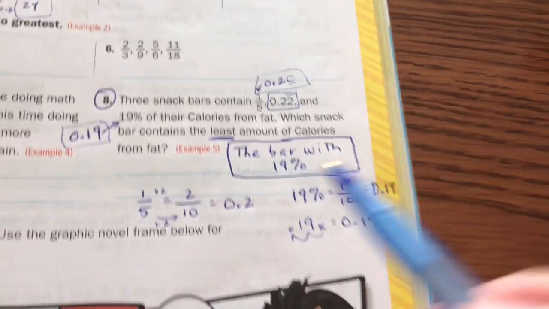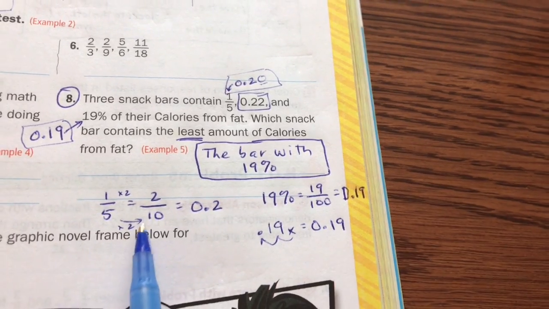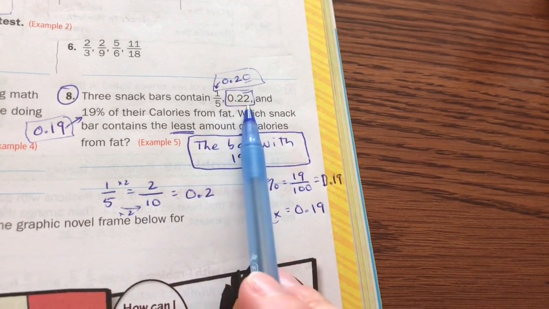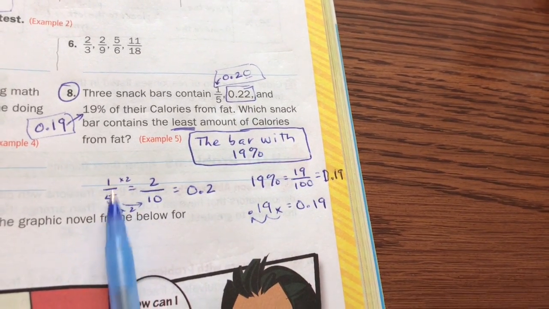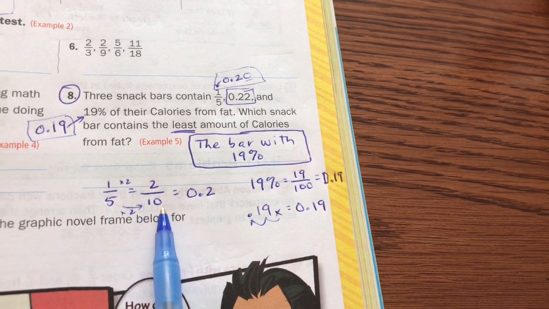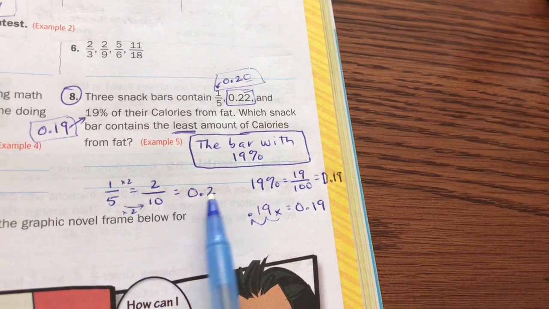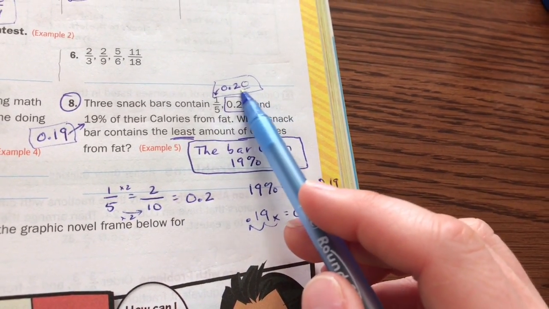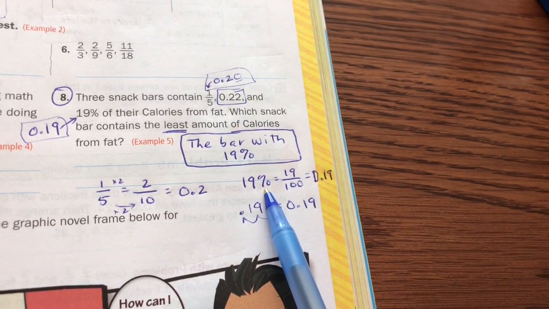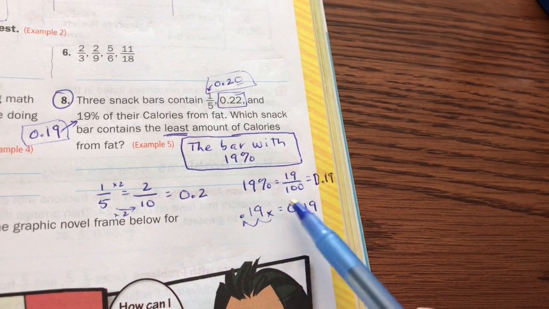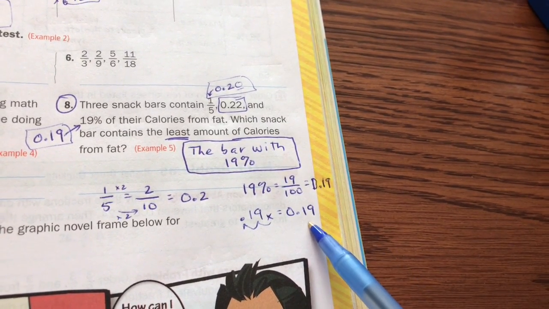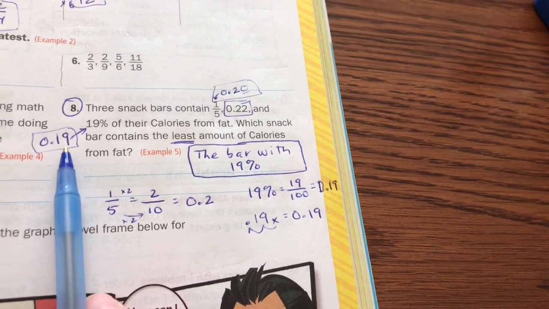All right, this last one, here's how I showed my work. I knew I had to get them all into decimals, so I had 22 hundredths here. I turned 1/5 into 2/10, equivalent fractions. I wrote it like that. Now 2/10, when you add a 0, is 20 hundredths. And then for 19%, you can either move the decimal or you can set it up as a rate over 100. You get 0.19, so 19 hundredths.